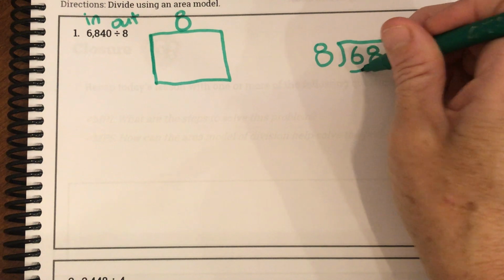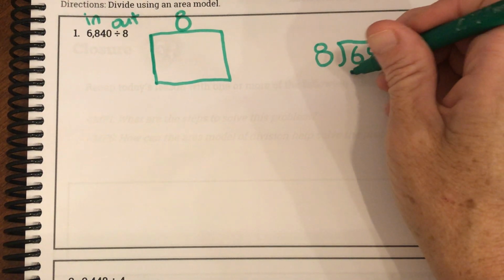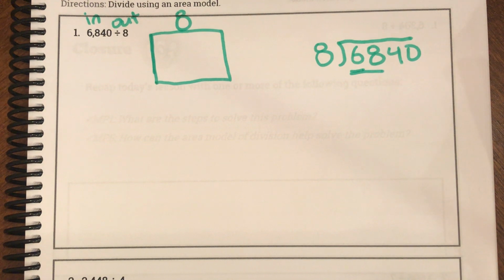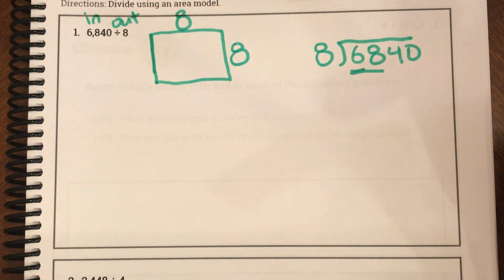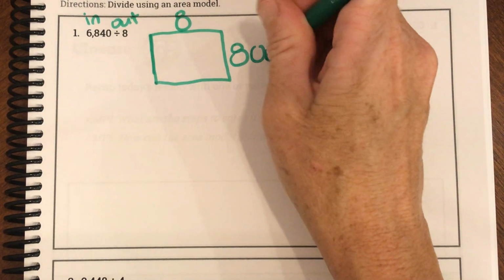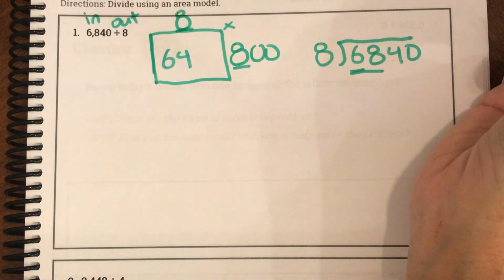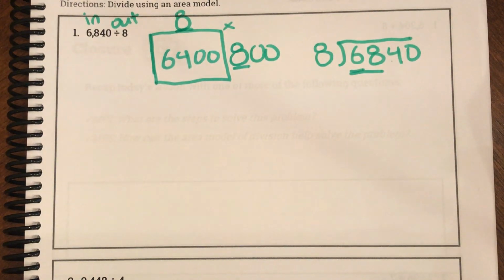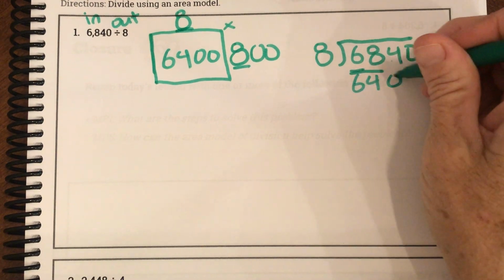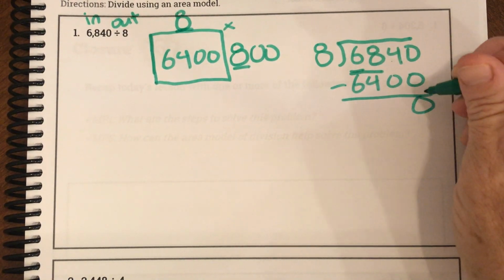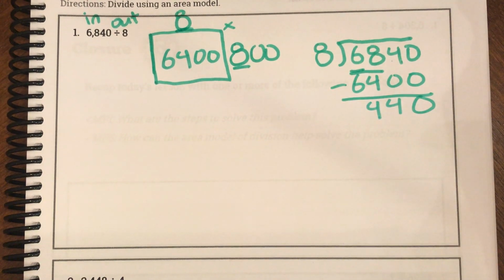Okay, so now we're ready to get started. So we ask ourselves, can 8 fit into 6? Nope. Can 8 fit into 68? Yes. How many times? Well, 8 times 8 is 64, so I know it's 8. How many zeros? 1, 2. Okay, so what do we have here? We have 8 times 8 is 64, and add 2 zeros. So 8 times 800 is 6,400. So let's subtract that, and we get 0, 4, 4. And we have our first partial quotient, our first part of our quotient or part of our answer.